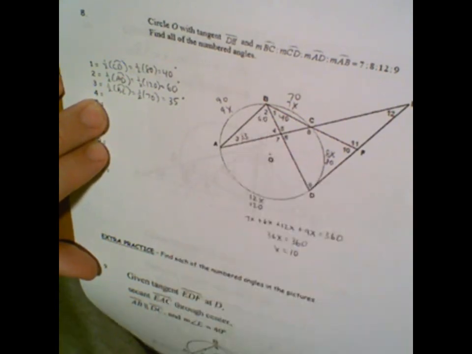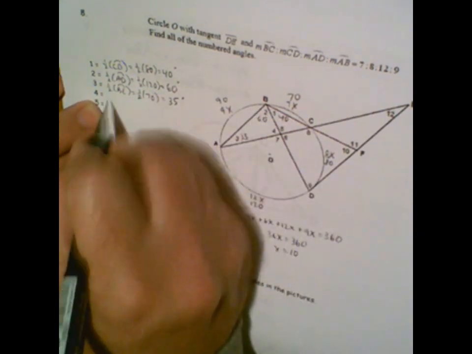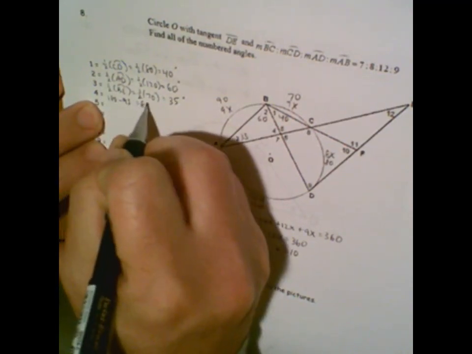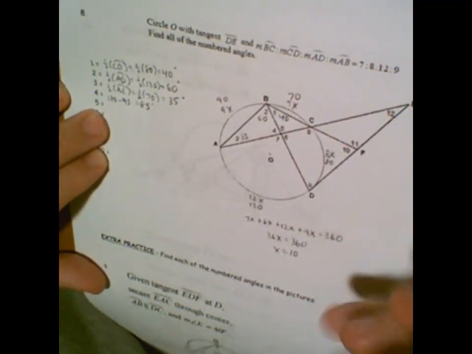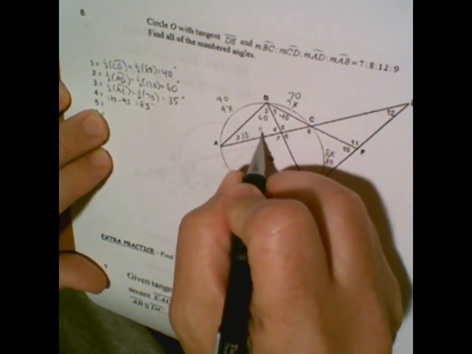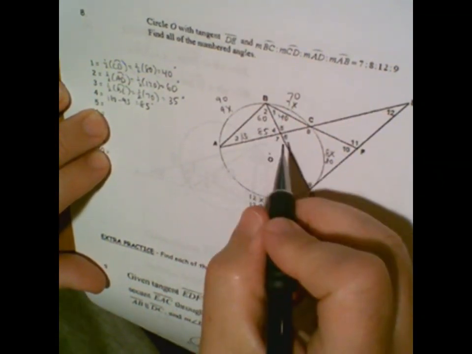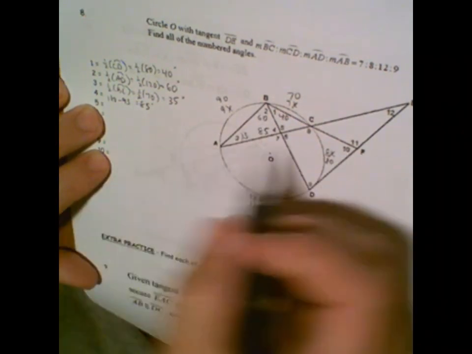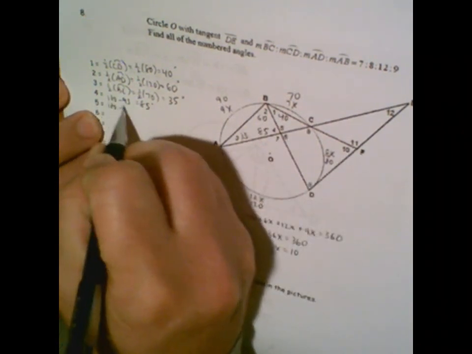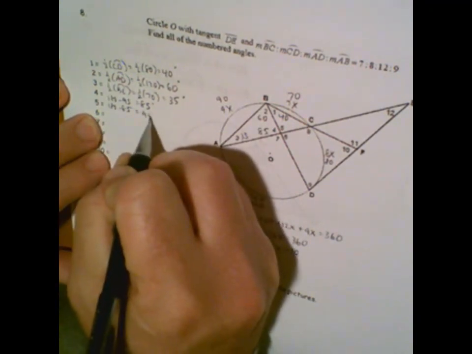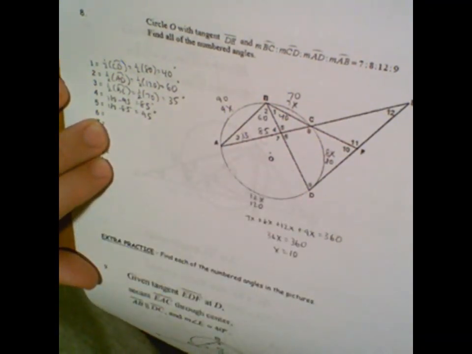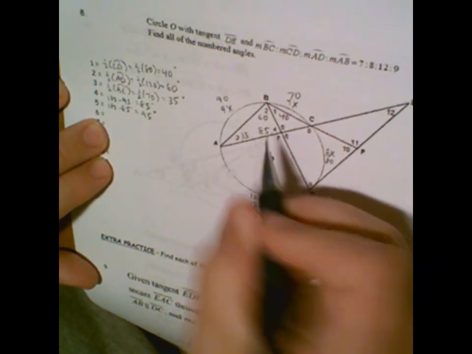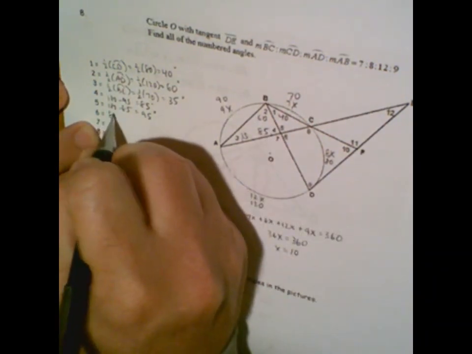But the angles of a triangle adding to 180 is fine, so 180 minus 95 is 85. Okay, angle 5 is the supplement of 85, so 180 minus 85 is 95. Angle 6 is a vertical angle to angle 4, so angle 6 is also 85.